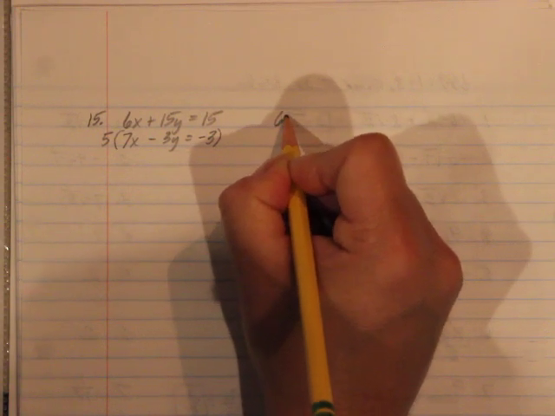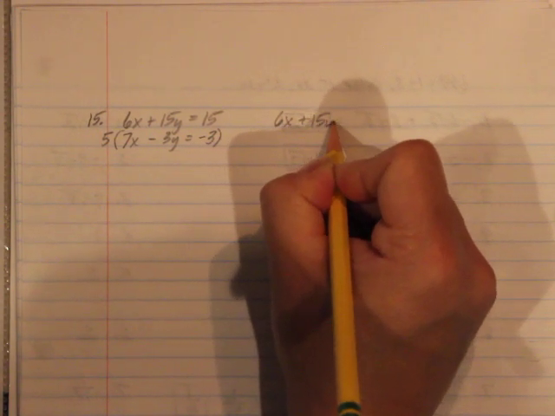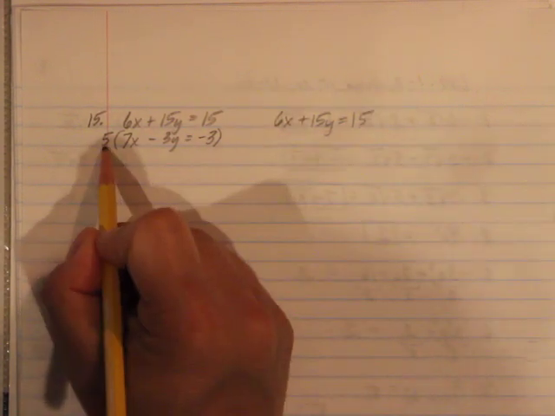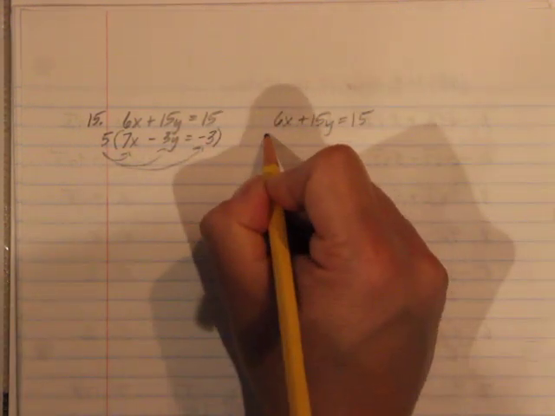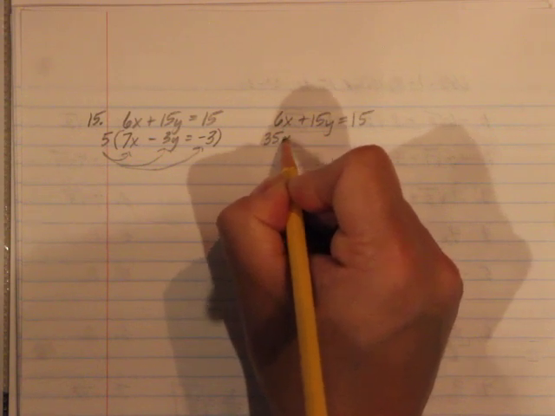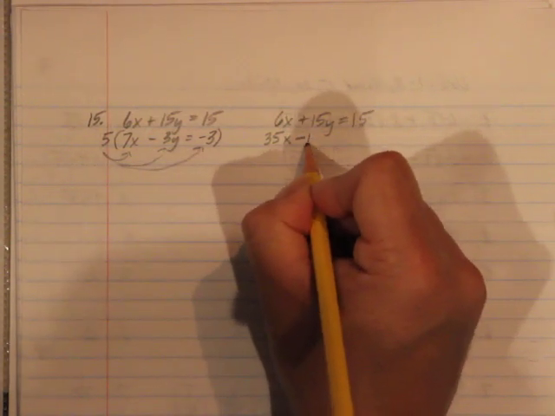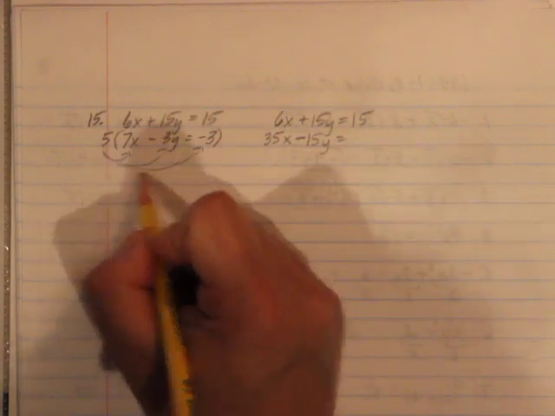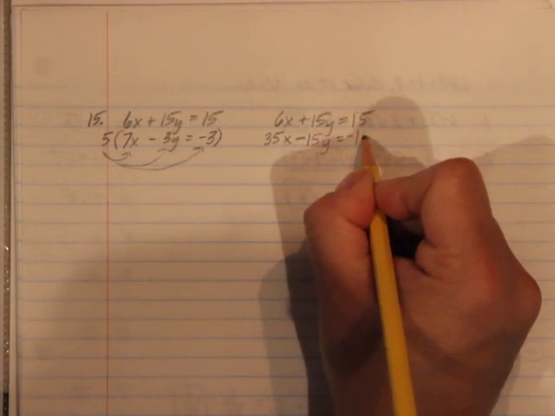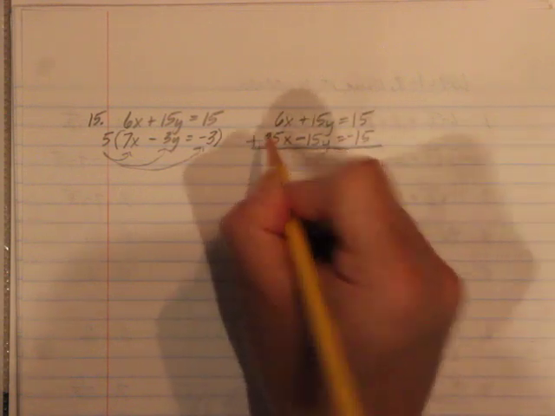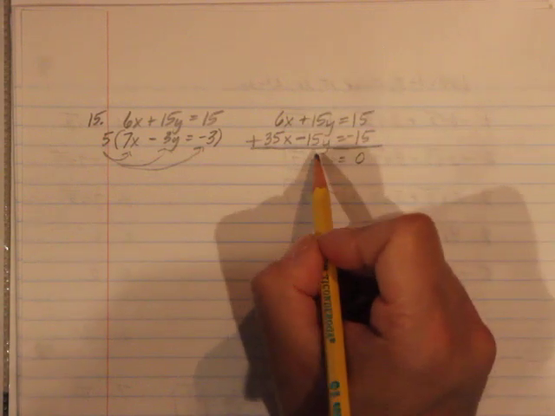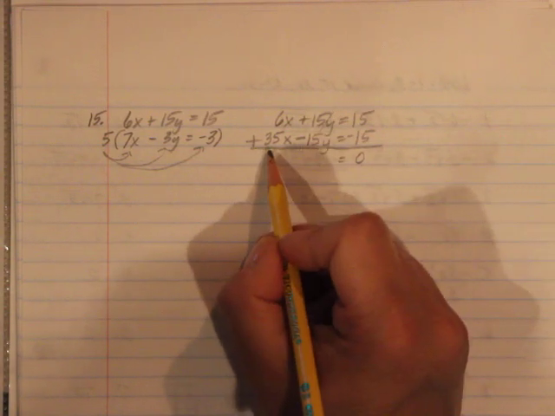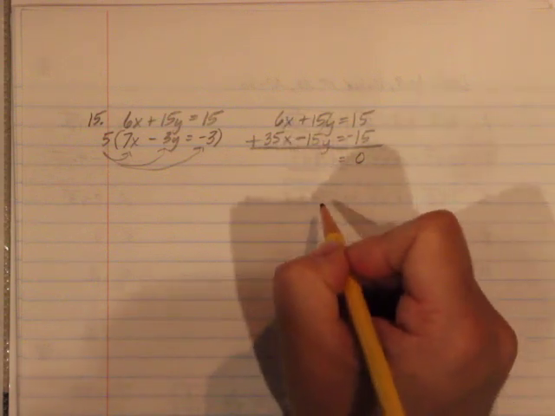I'm going to leave this equation alone, 6x plus 15y. I just want to get rid of that y. And I'm going to multiply this entire thing. I'm going to remember that I've got to distribute to every single term. So I have 5 times 7x, so I've got 35x. 5 times negative 3y is negative 15y. And 5 times negative 3 is negative 15. Now when I add these together, I get 15 minus 15, which is 0. 15y minus 15y is nothing. Those are gone. And now I've got 35x and 6 more x's.